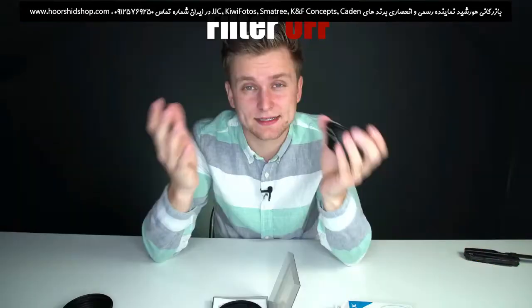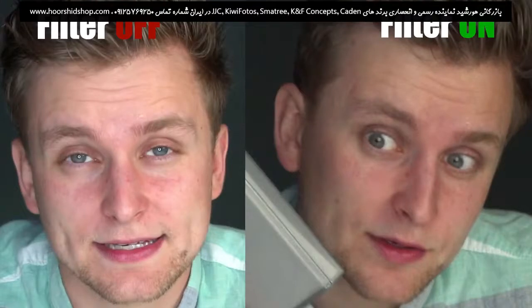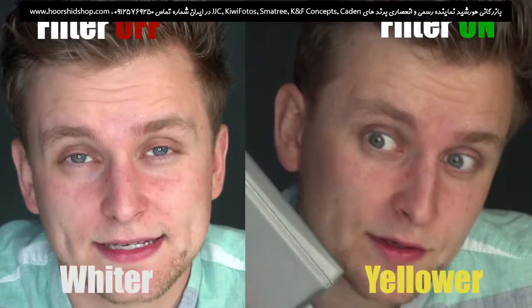Now when we look at the filter off one, then we see that it looks fine. There is really nothing that we can say bad about it. But when we zoom more in, we can see that the one with the filter off is much whiter than the one where the filter is on, which looks so much yellower. There is actually a color temperature difference. When you look at the pictures closely, you can see that one has a much whiter tint than the other one.